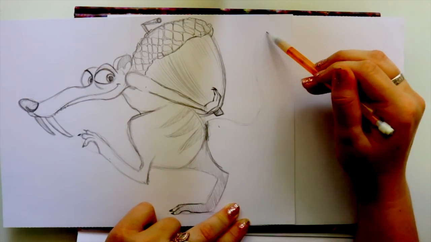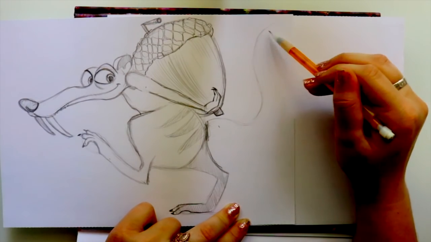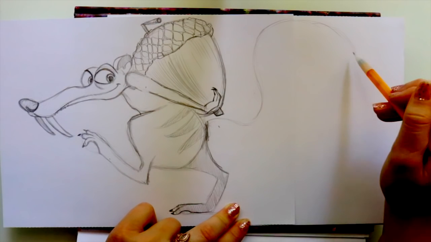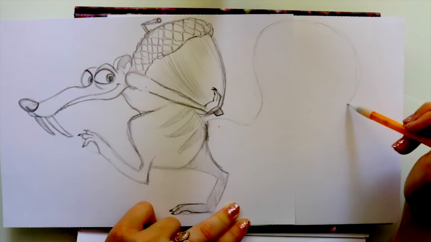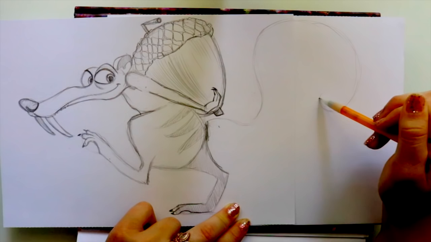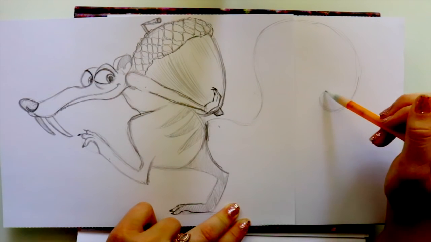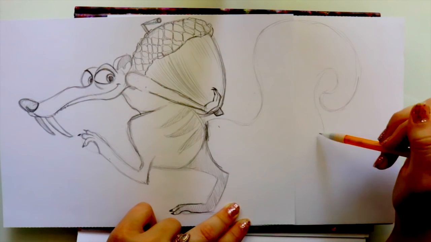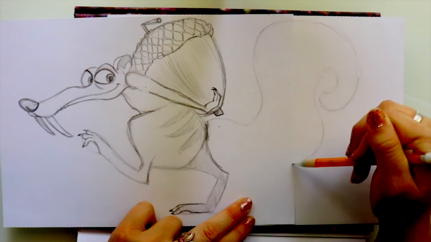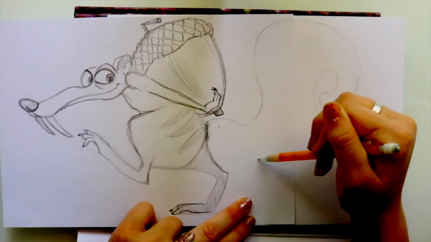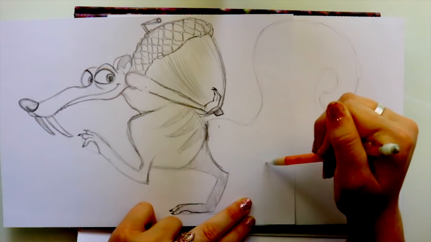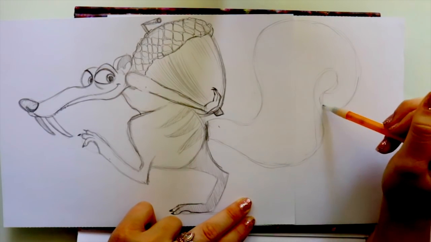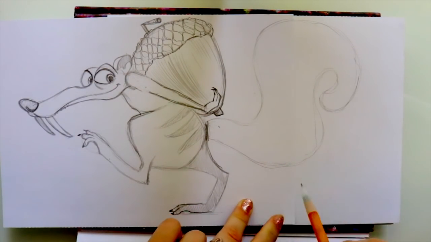What I'm going to do is go out, curve inward, go this way, onto my other sheet of paper, and then start curving inward, go down, back onto my original piece of paper. And you can make this as sketchy as possible because this is his tail.